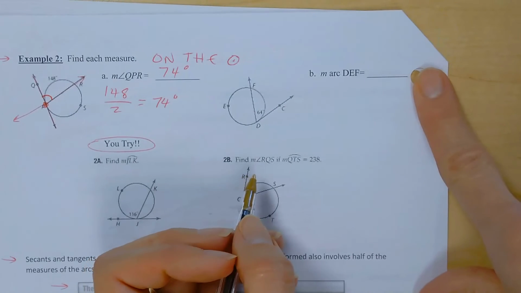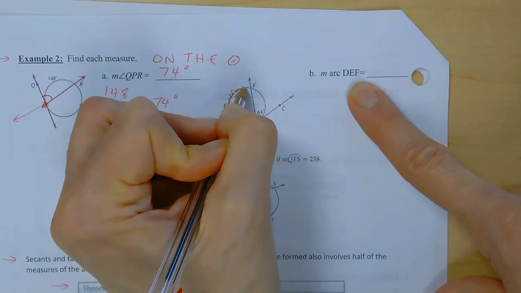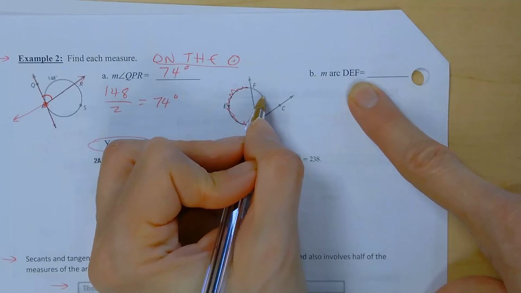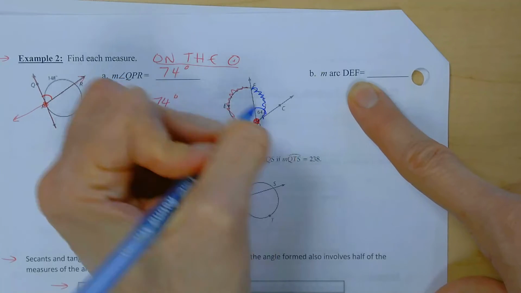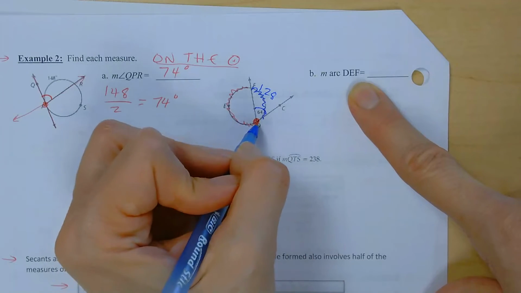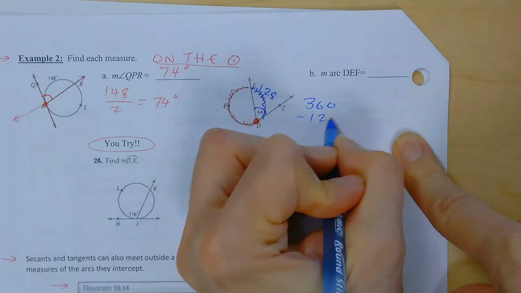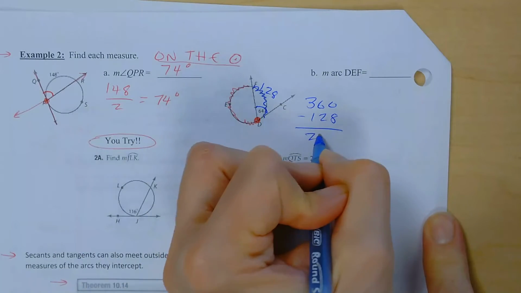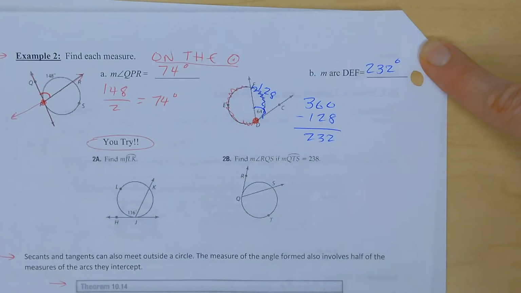Okay, so let's come over here to this other example. We would like the arc DEF. Okay, so DEF is all of this. So when I look at this, this angle is on the circle, so that angle is half the arc. So this angle right here is 64. That's going to make this arc 128, and I got that by taking 64 times 2. Now, my entire circle needs to add up to 360, so I will be taking 360 minus 128, and that will give me the remaining piece of that arc, which is going to be 232. So arc DEF will be 232 degrees.